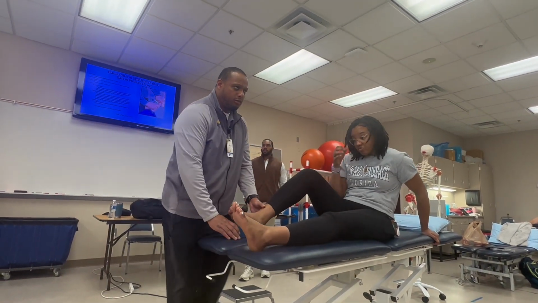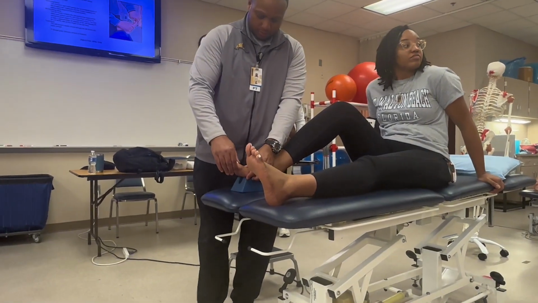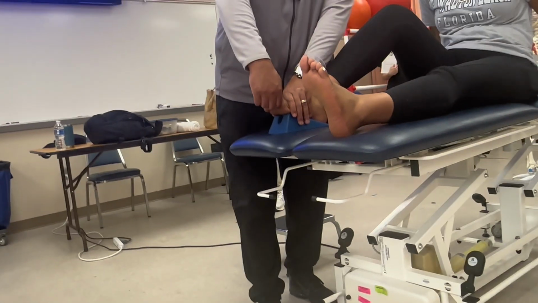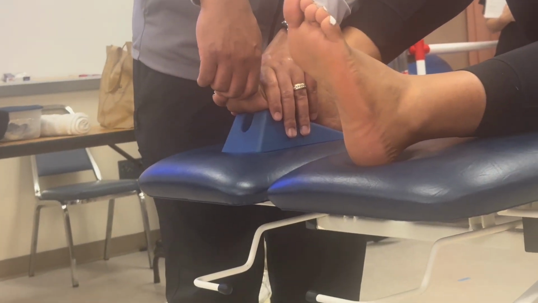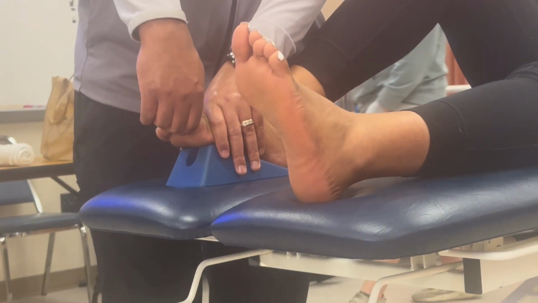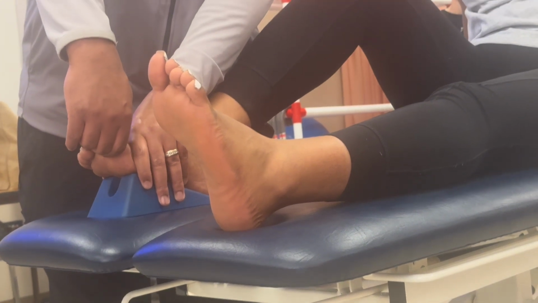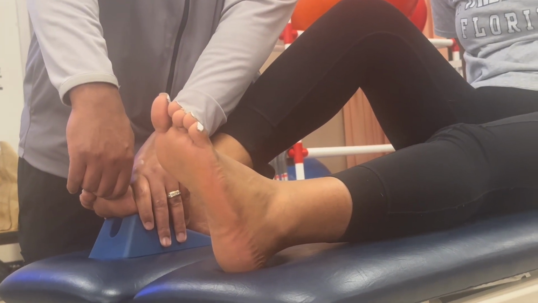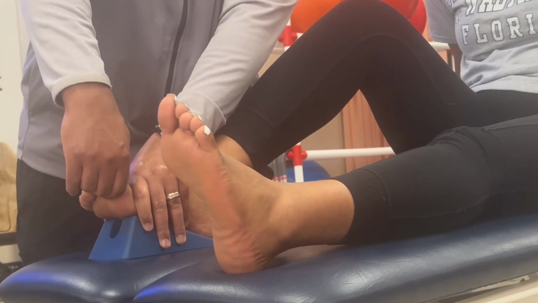Plantar glide is necessary for what? So again, with the dorsal glide, notice my force is on the proximal phalanx, just below the joint line.